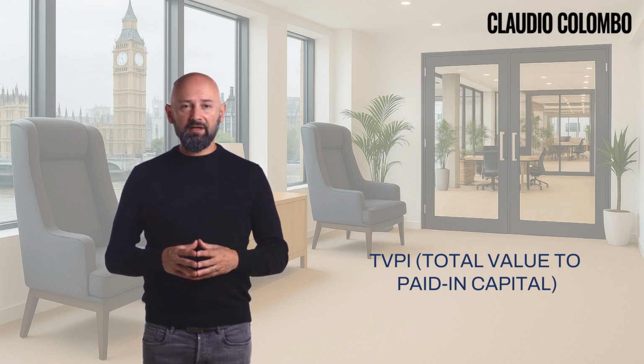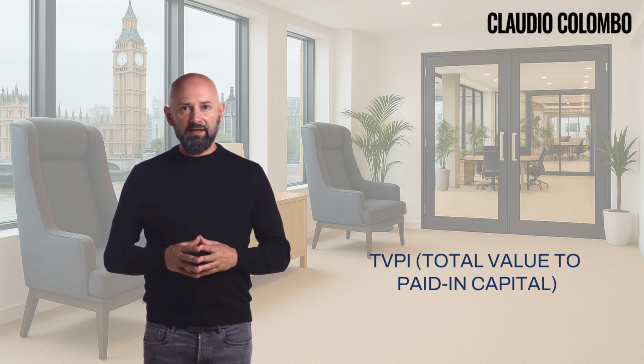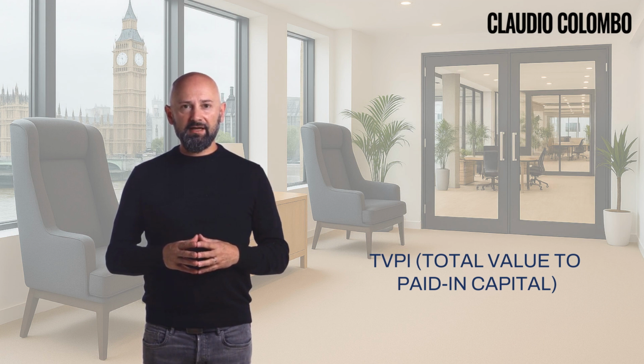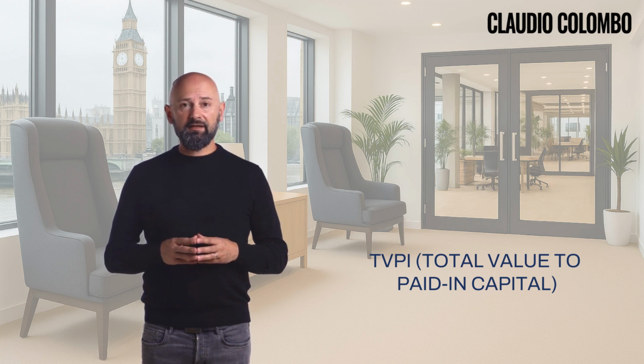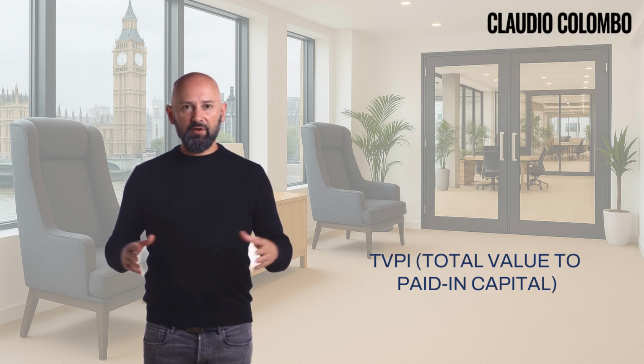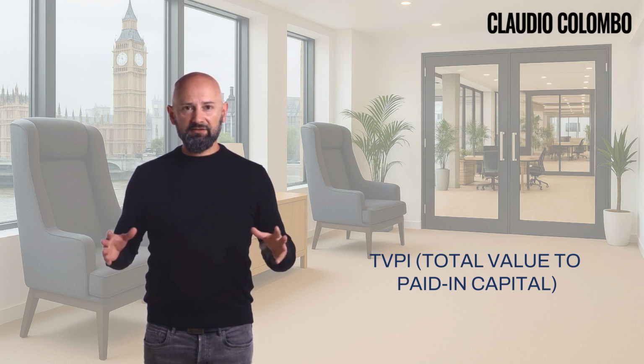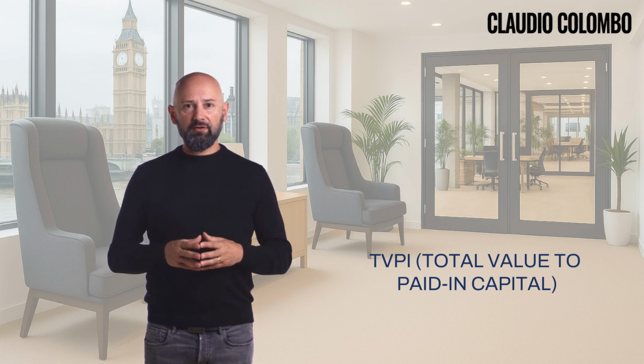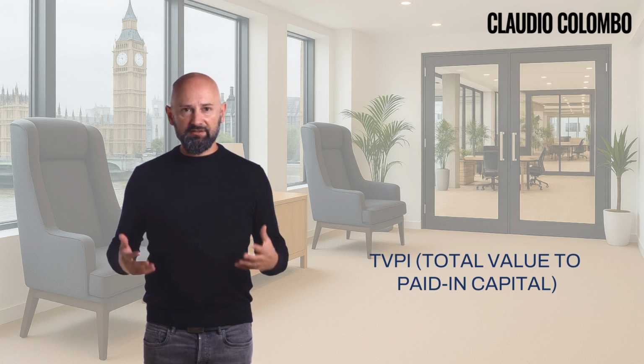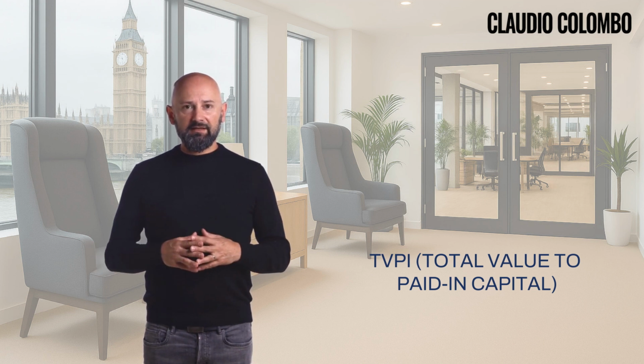To calculate TVPI, you sum the fund's cumulative distributions, the cash returned to investors, and the net asset value, the NAV, of the remaining portfolio, then divide that total by the paid-in capital, the capital LPs have invested. For example, a TVPI of 2.0x means that for every $1 invested, the fund has generated $2 in total value. A TVPI below 1.0x suggests the fund has not yet returned capital equal to what was invested.